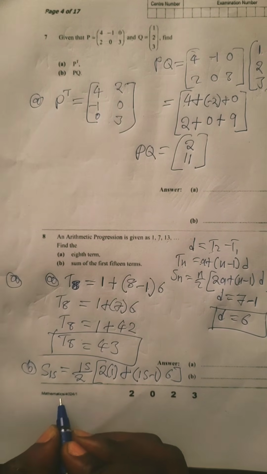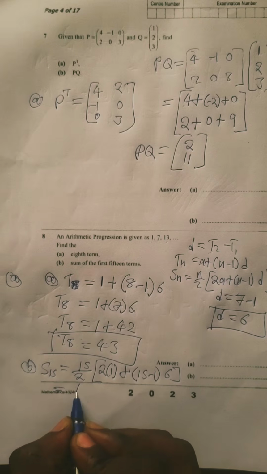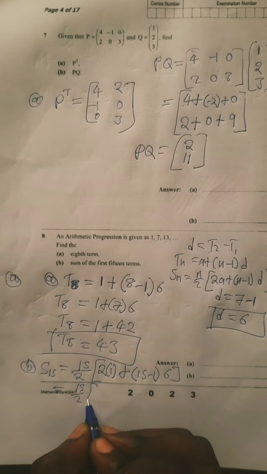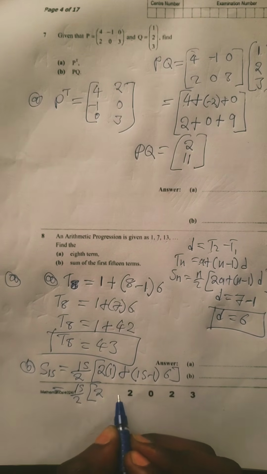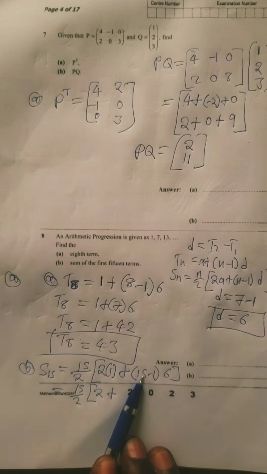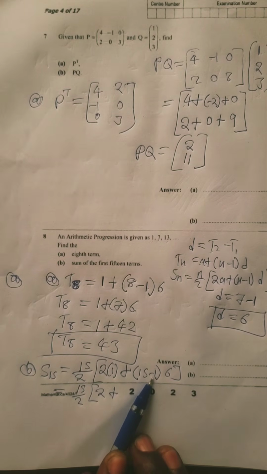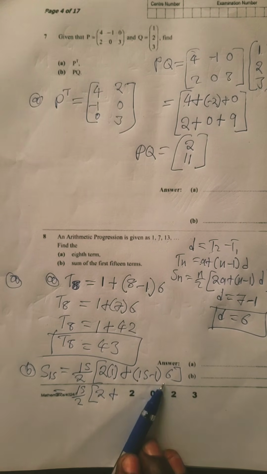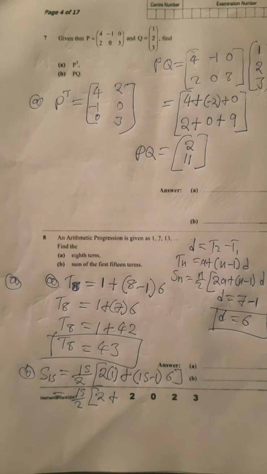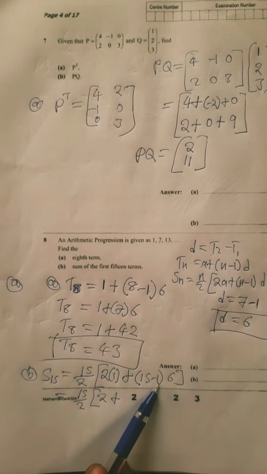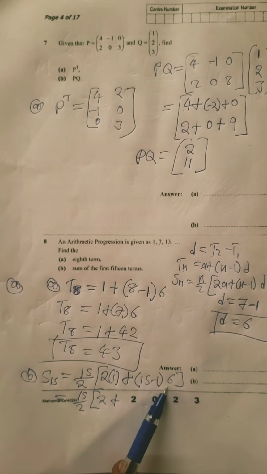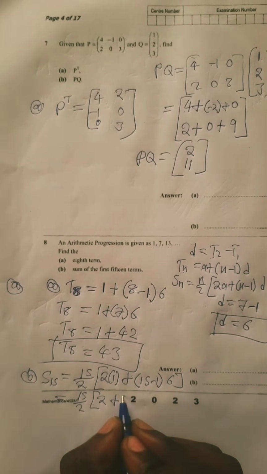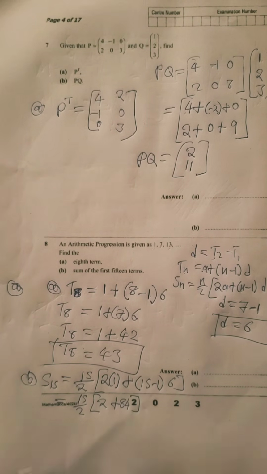We will still maintain 15 over 2, open brackets, this is 2 plus 15 minus 1. 15 minus 1 is what? It is 14. So we will say 14 multiplied by what? By 6. So 14 multiplied by 6, that is 84.